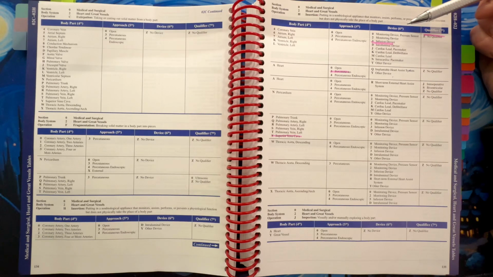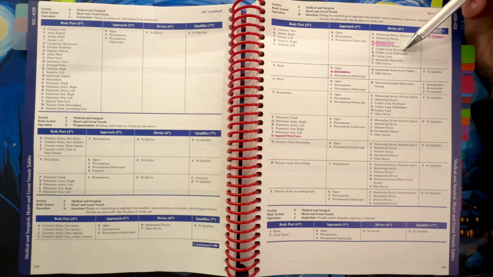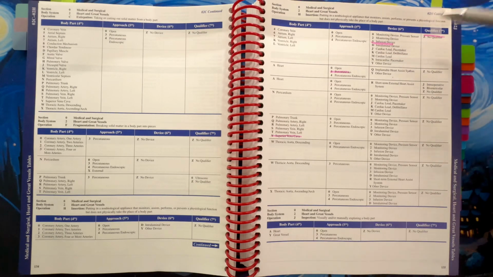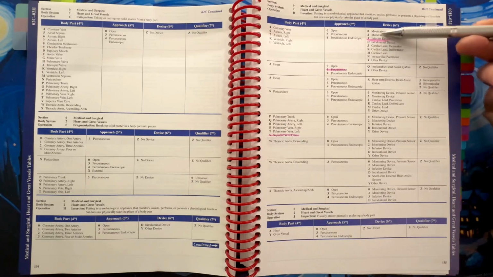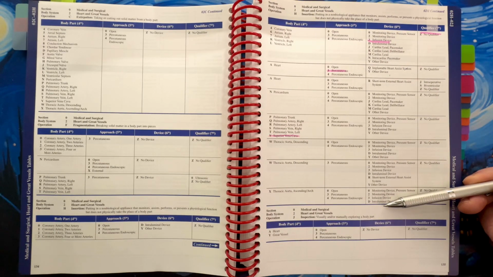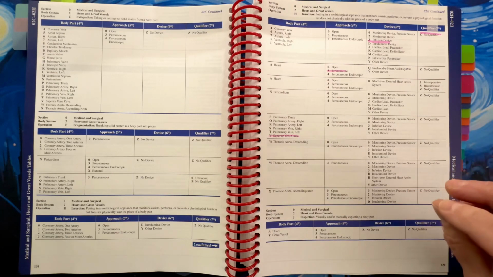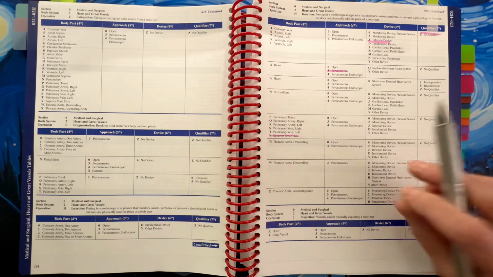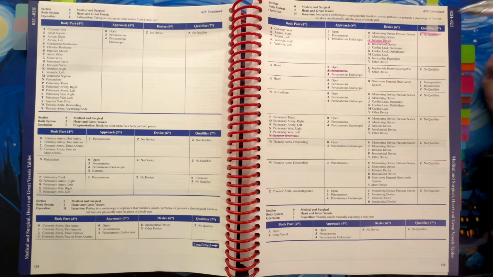Device, what type of device is it? Is it a monitoring device? Is it an infusion, intraluminal device, cardiac lead, pacemaker, defibrillator? And see, if you look at all of the devices, these are all the different devices that you can use or see in this particular code set. But for the purposes of our example, we have that infusion device.